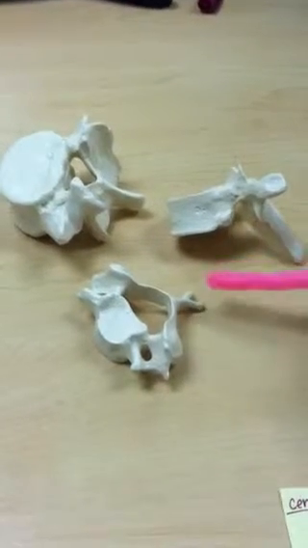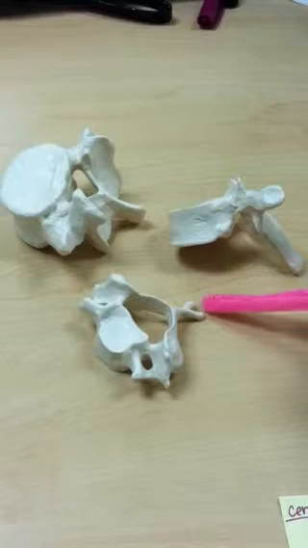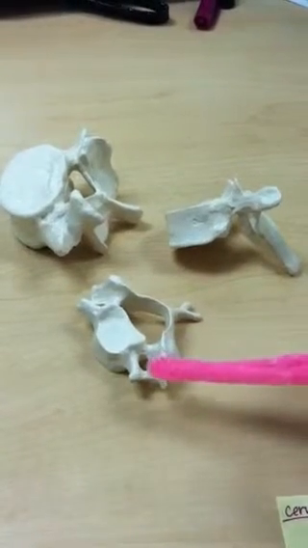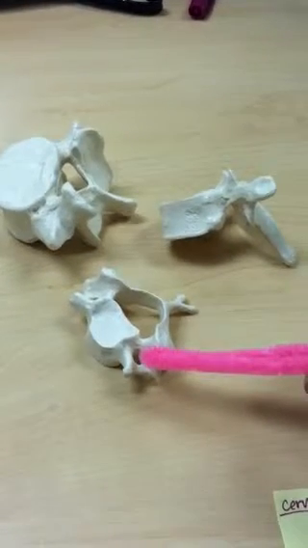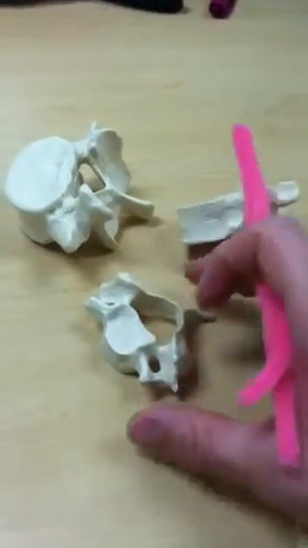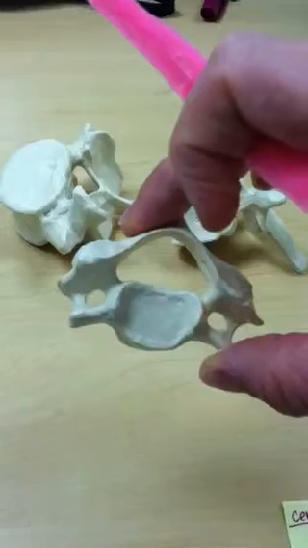Another unique feature of a cervical vertebra is the bifid spinous process. They also have 2 structures, one on each side, called a transverse foramen. This is for the vertebral artery and vertebral vein. One on each side, 2 transverse foramen.